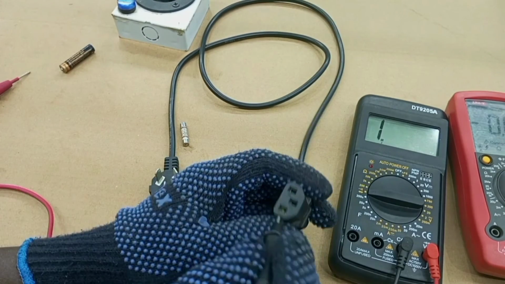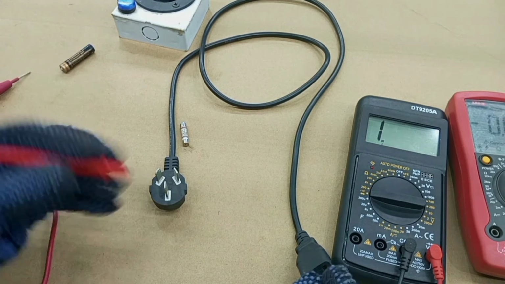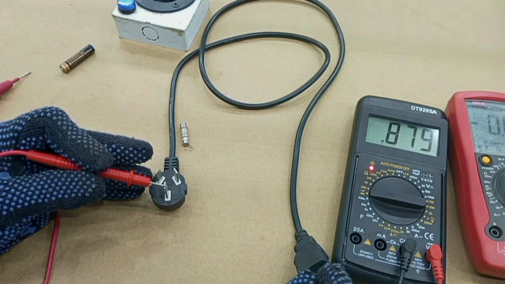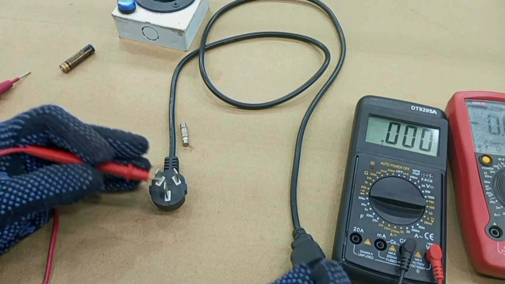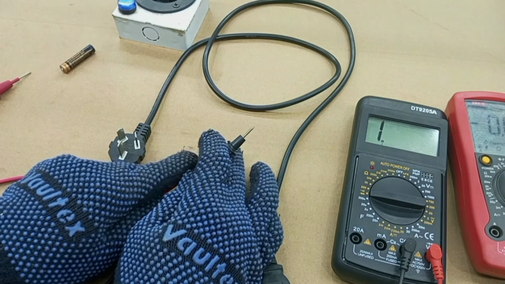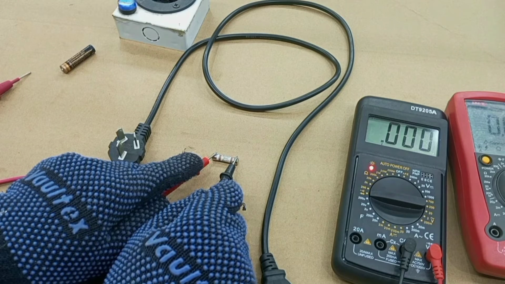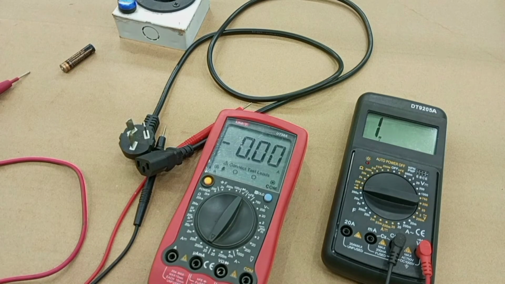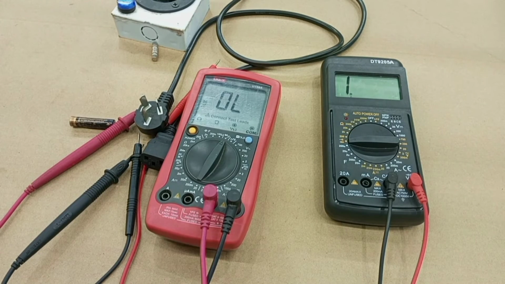Then let's check earth. So this is earth here, and then this is earth here. If this is also continuous, we should hear the same beep. Okay, so it means these lines are all continuous. Then, as I said, we can also use it to check the fuse. If the fuse is intact, we should hear the same beep. This shows that the fuse is intact. Okay. With the second multimeter, we expect the same sound. We expect the same result. All right, so this is the first part of this exercise.